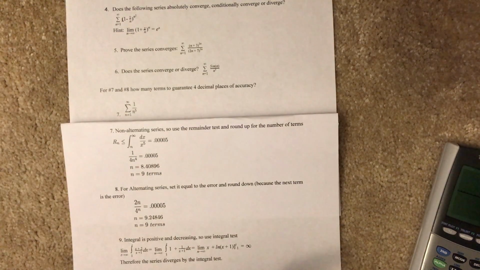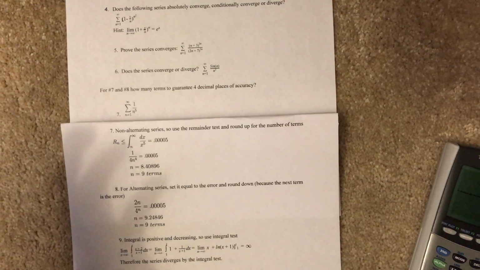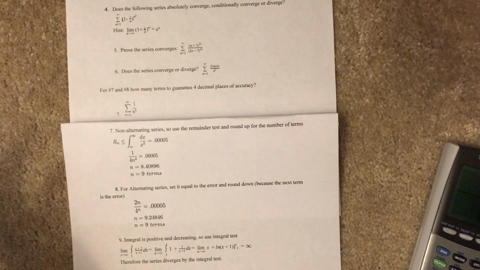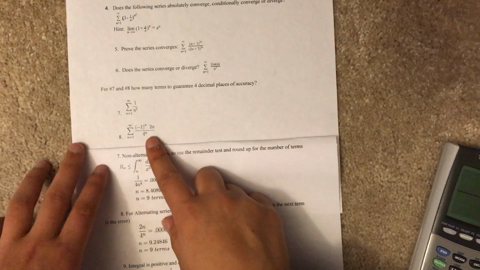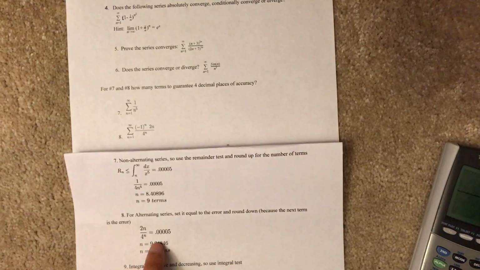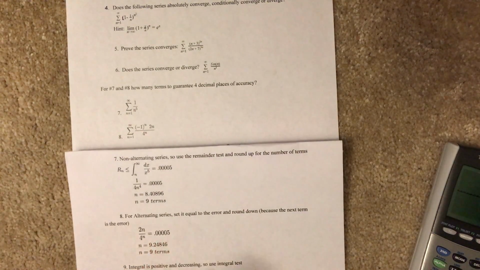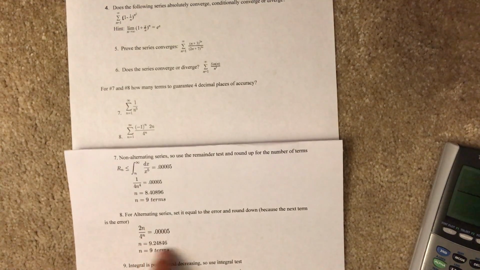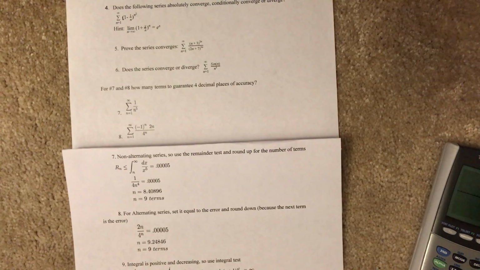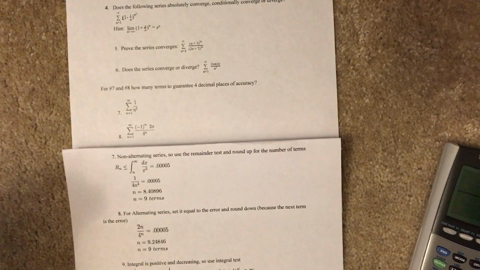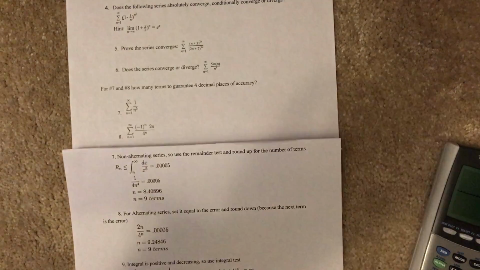So for alternating series, you set the integral equal to the error, and you round down because the next term would be the error. And so you would take your series and set it equal to 0.0005 because that's your error, and you solve for n, and you get 9.2. And in this case, you would round down, so n would equal 9 terms. And that's just the number of terms you need to guarantee 4 decimal places of accuracy.